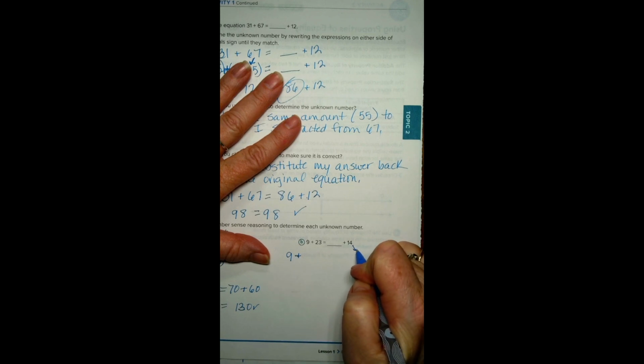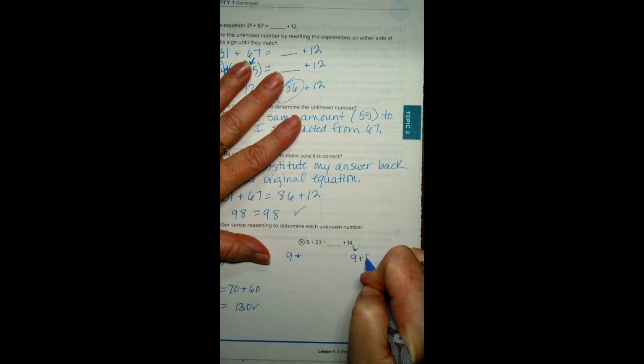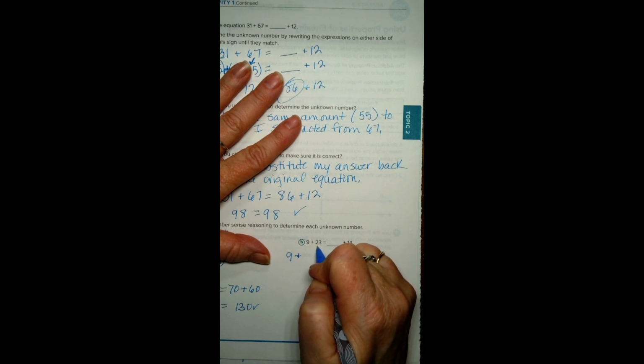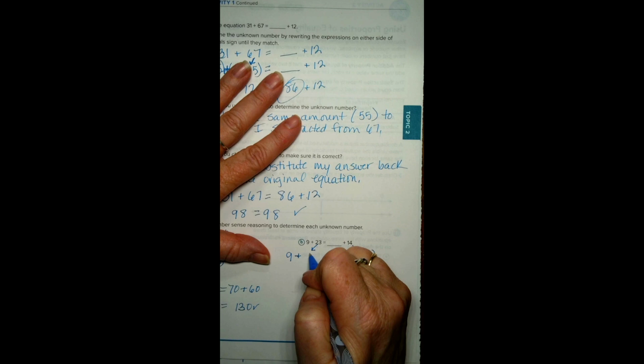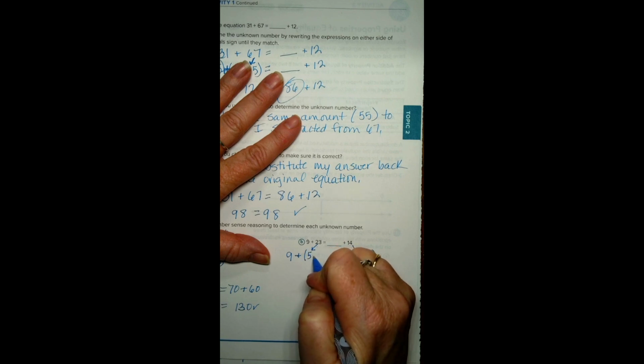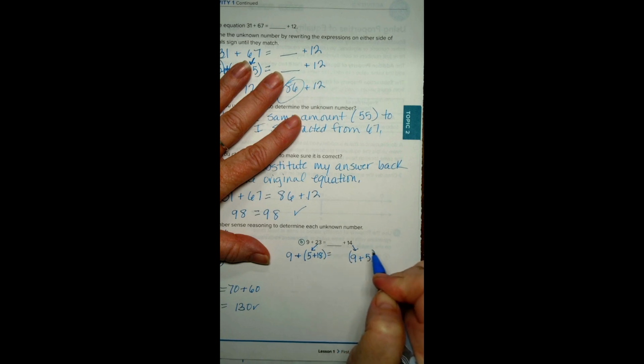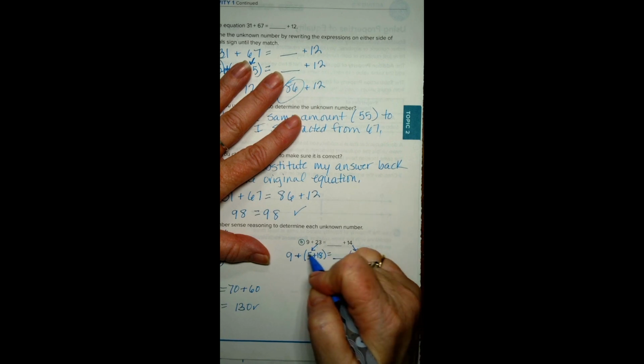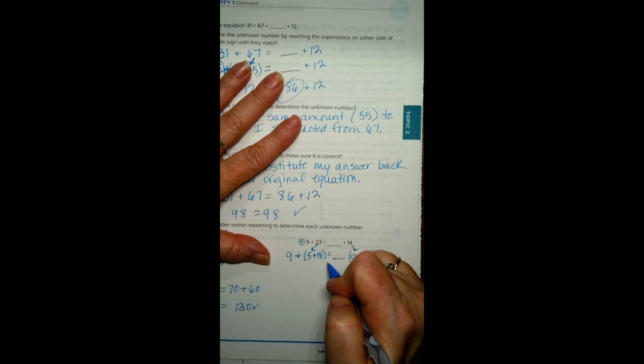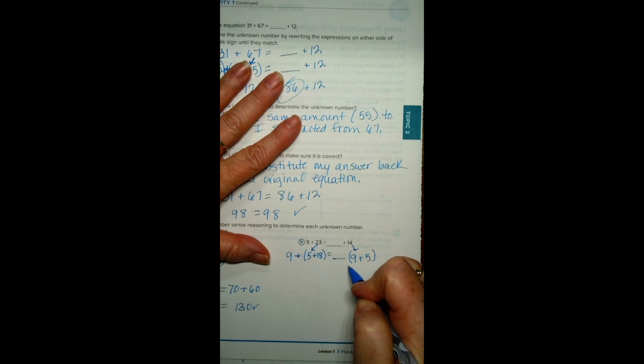I know that I can get a 9 plus 5 to be a 14 here. So over here, I know 5 plus 18 gives me 23. So 9 plus, and then 5 plus 18, so it's 9 plus 23 equals something plus 9 plus 5.